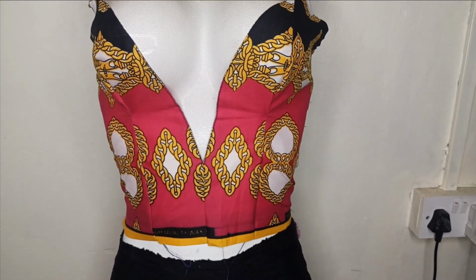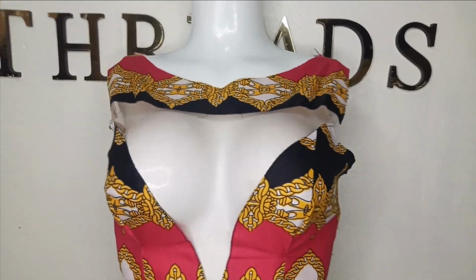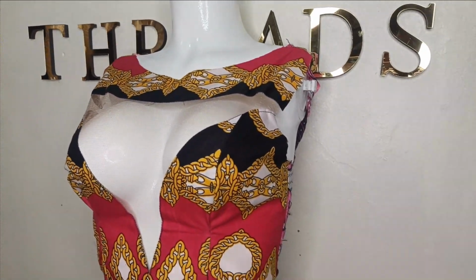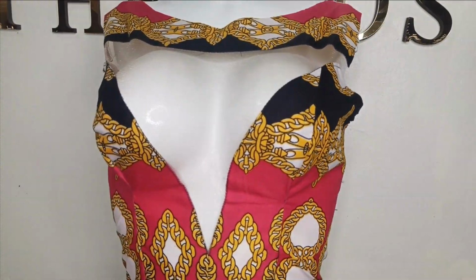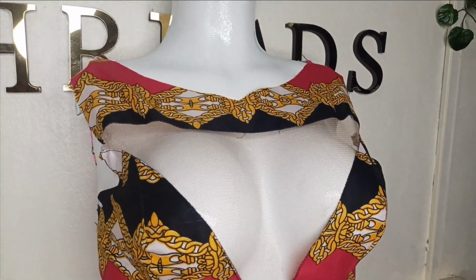Today's class we'll be learning how to make this beautiful illusion blouse. It's a very simple blouse and it is beginner friendly. If this is what you'd like to learn, kindly stay tuned to the end of this tutorial.